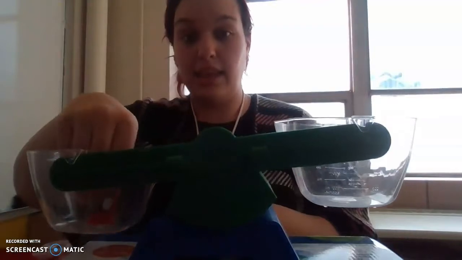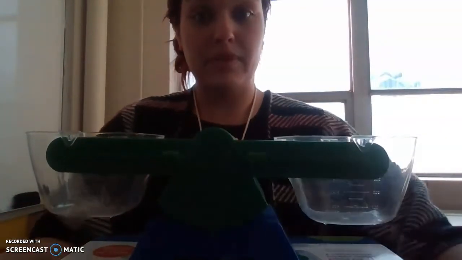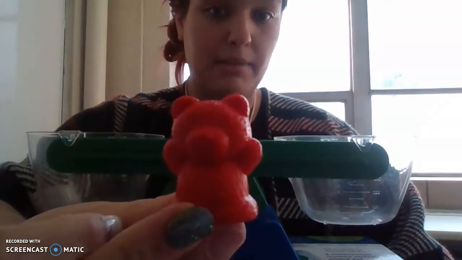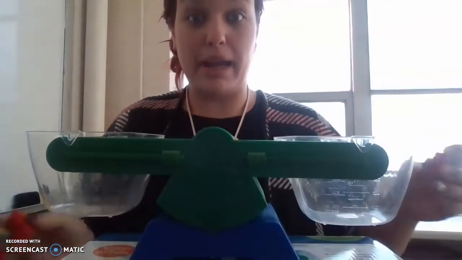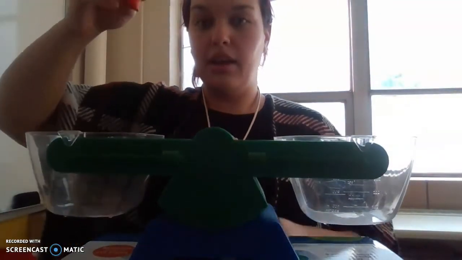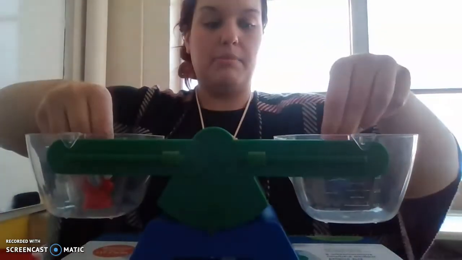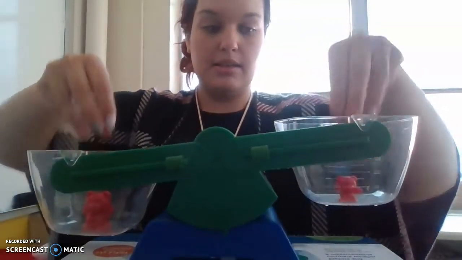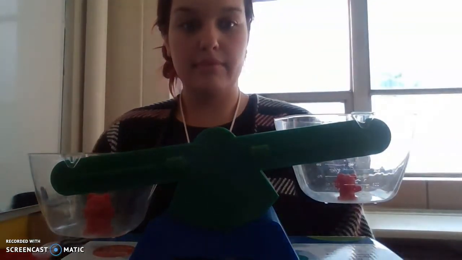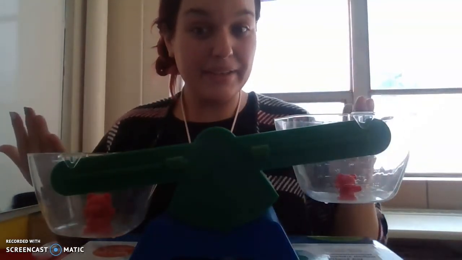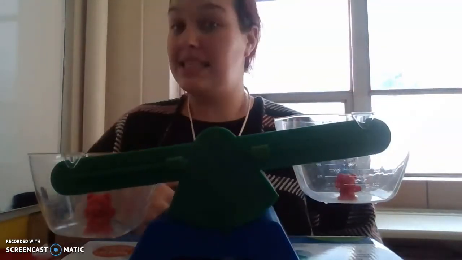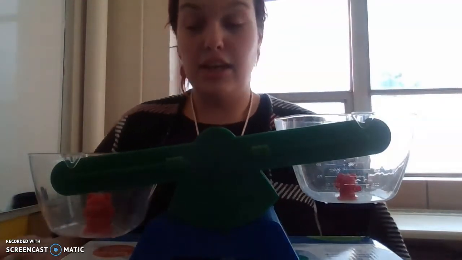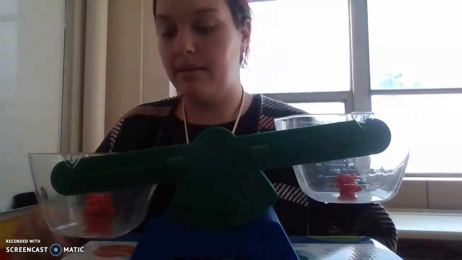So these are two bears. I have a big bear and a small bear. Watch what happens when I put them both in the balance. Are they the same weight? No, my scale is unbalanced. So the big bear is heavier than the small bear.